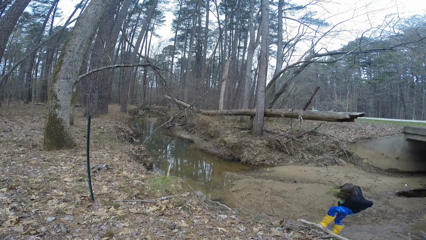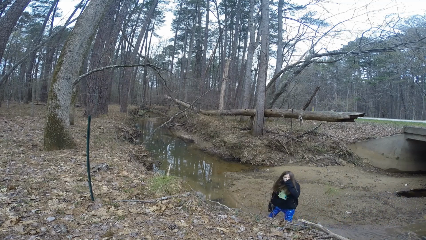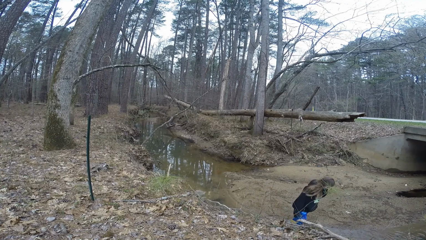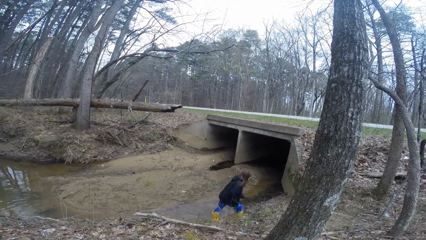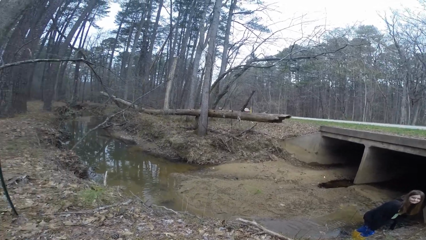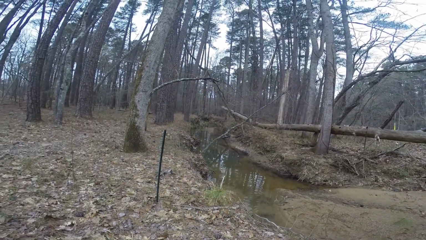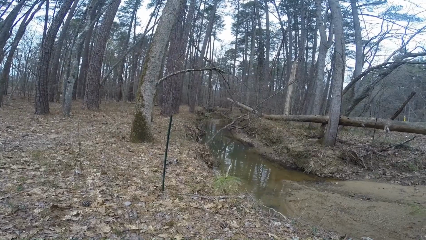I wanted to show you Mud Creek. This is looking downstream the road. My daughter is demonstrating some of the sediment there by the bridge. This is 751 and this is looking downstream, so the water is flowing down that direction.